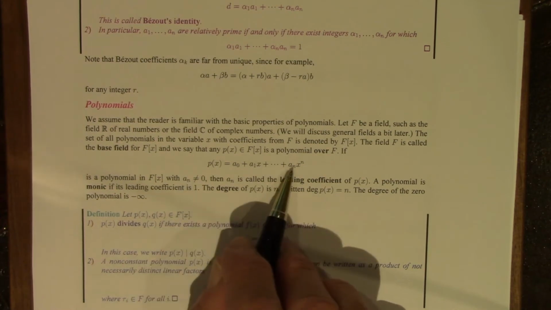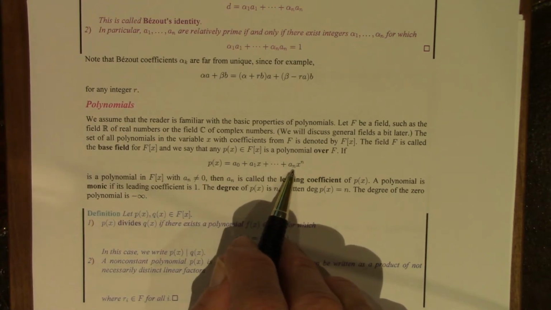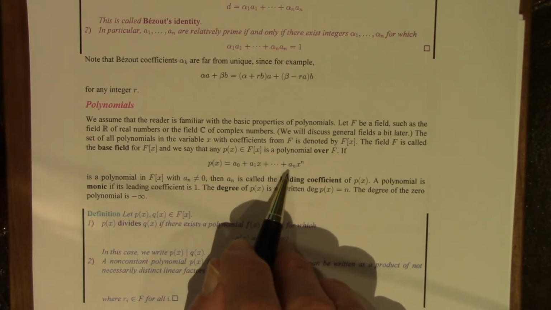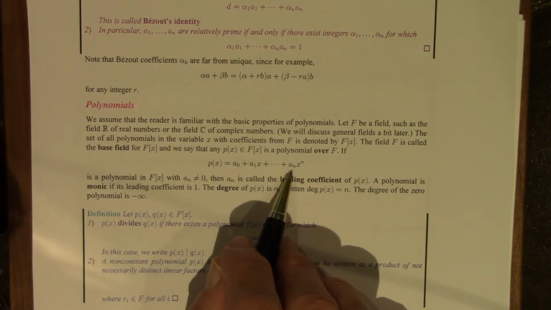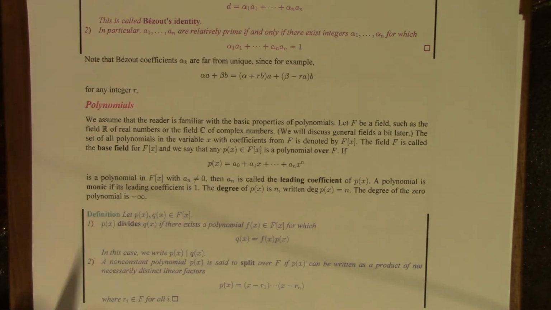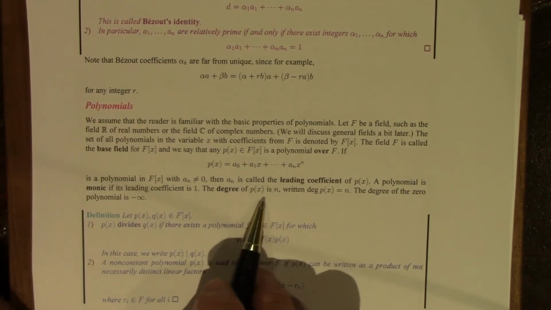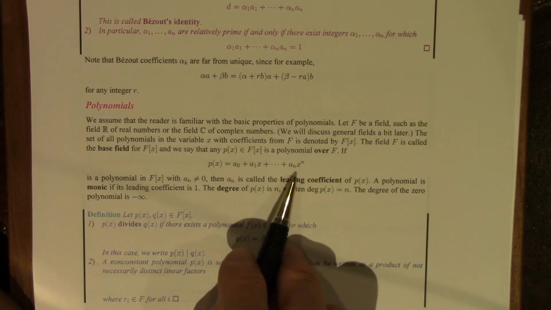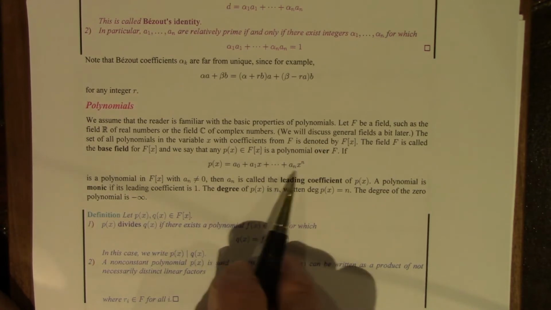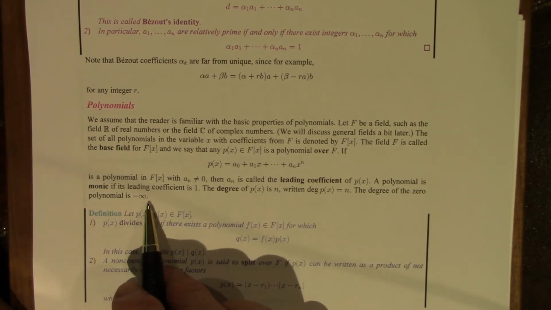So here's a typical polynomial. If a sub n here is non-zero, then it is called the leading coefficient of the polynomial. A polynomial is monic if its leading coefficient is 1. And this is going to be very important for us. Most of the polynomials we're interested in are monic. The degree of this polynomial, as long as a_n is not 0, is n. And we'll set the degree of the 0 polynomial to be negative infinity.